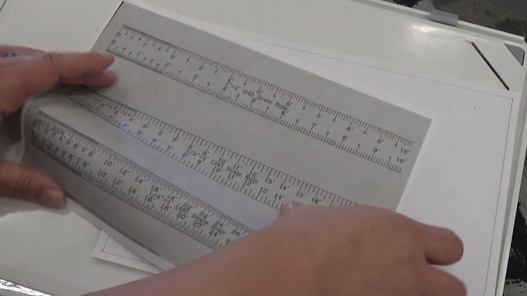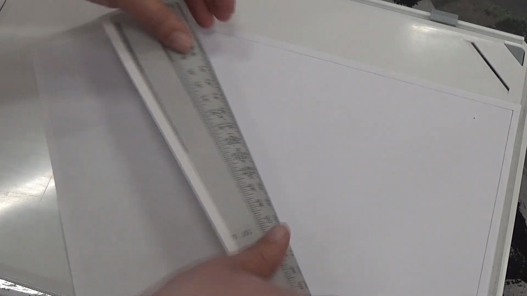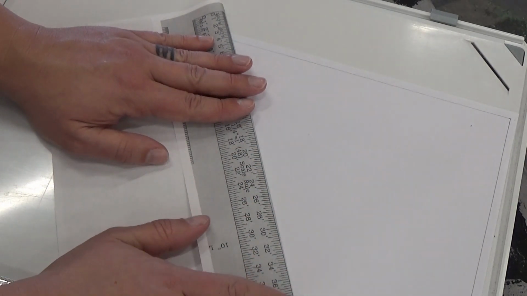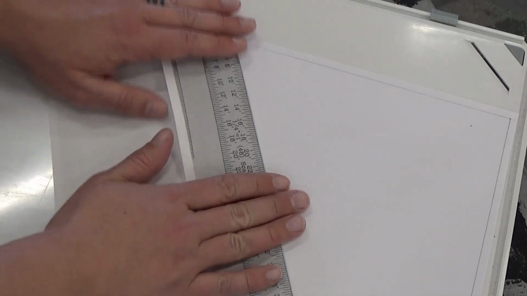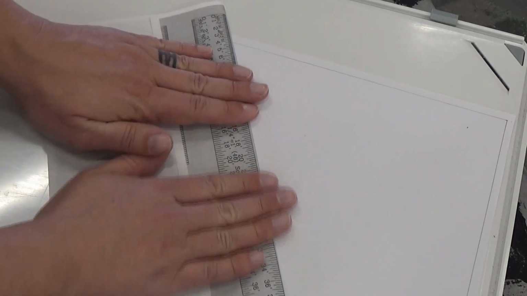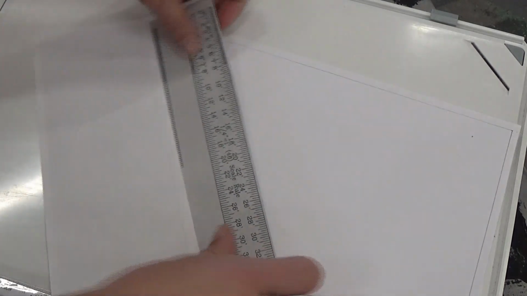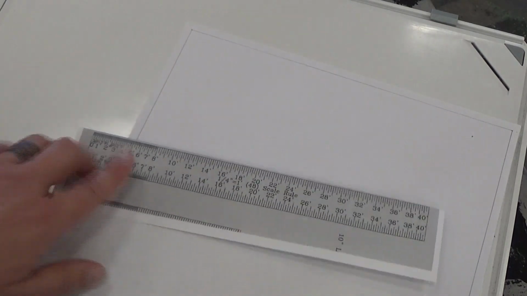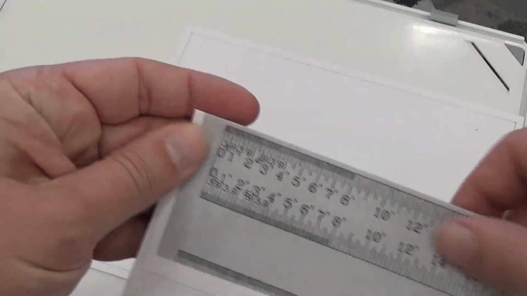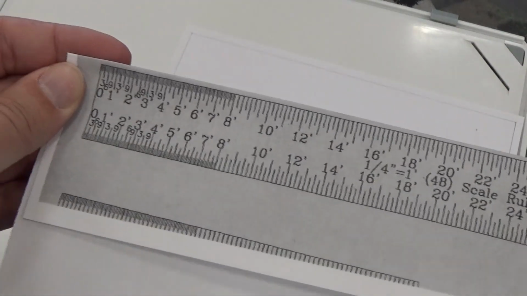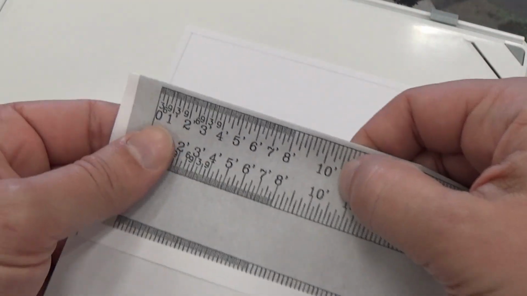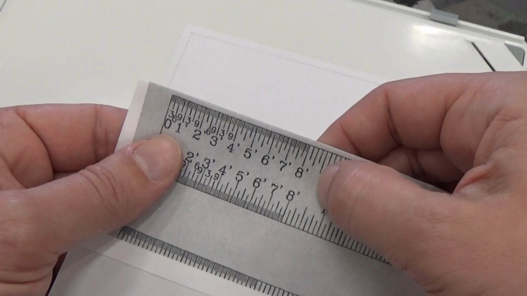To use this to its best advantage, fold it very nicely and crisply all the way across the top edge of the ruler. Now I have a ruler. I don't have to do calculations because 10 feet is 10 feet. 8 feet is 8 feet.